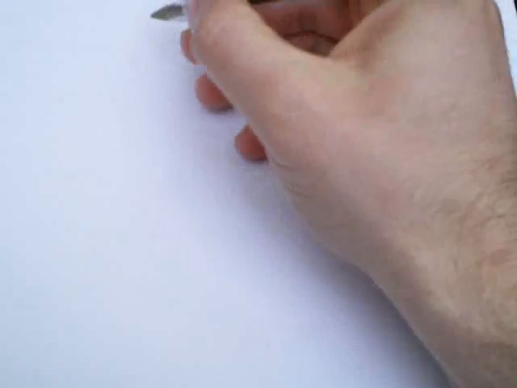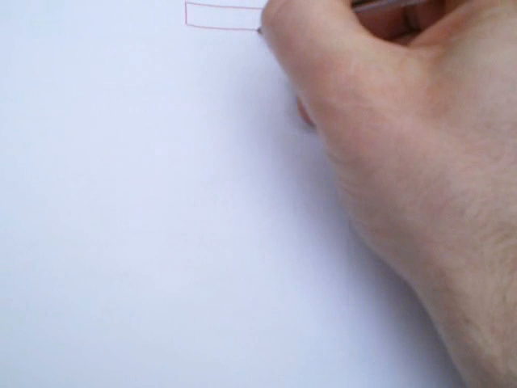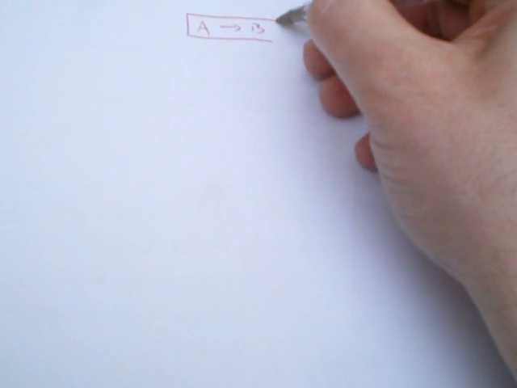Now, I'm going to take a bit of paper and I'm going to write it down for you. I'm going to use some notations that you mightn't be familiar with, but I would think they're fairly self-explanatory, so please bear with me. Okay, here we are. Let's start with the implication. A implies B. That is our starting assumption.